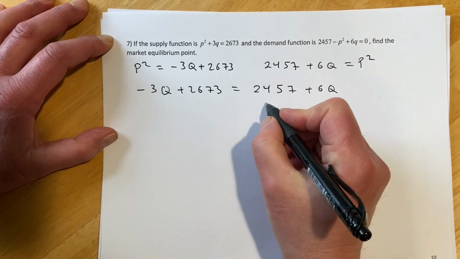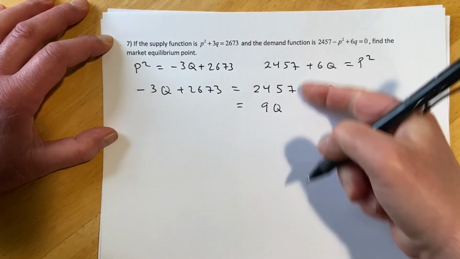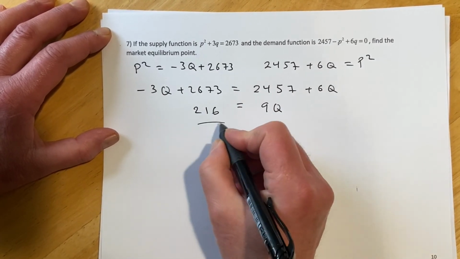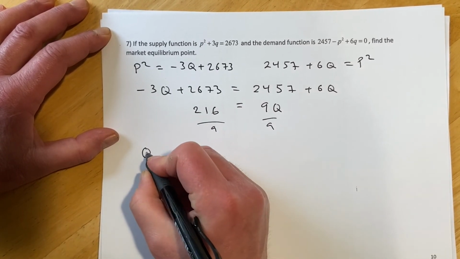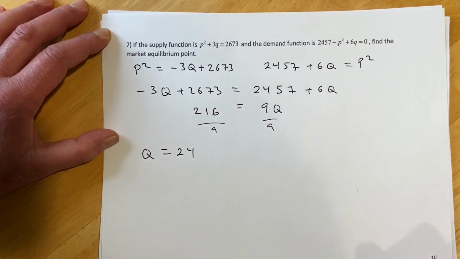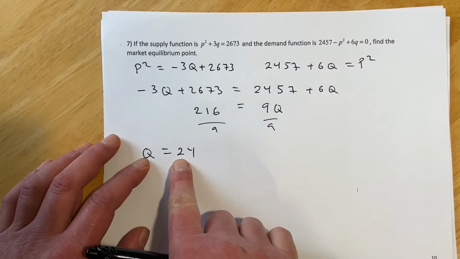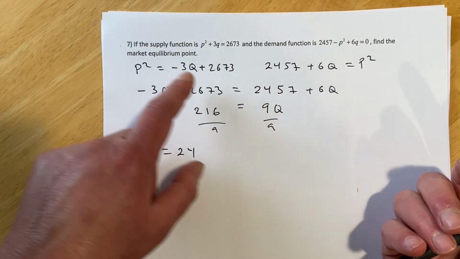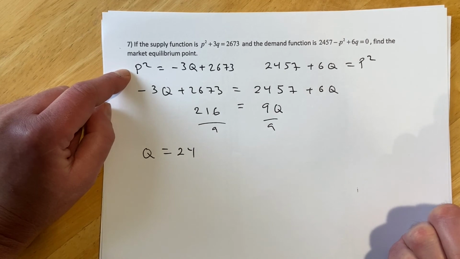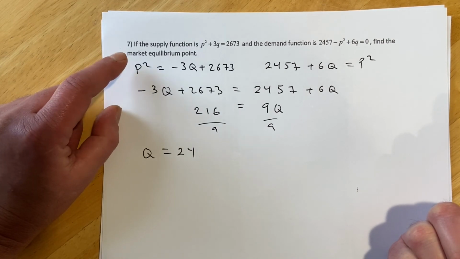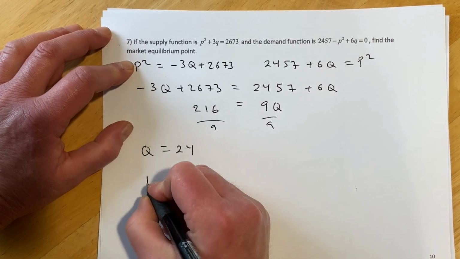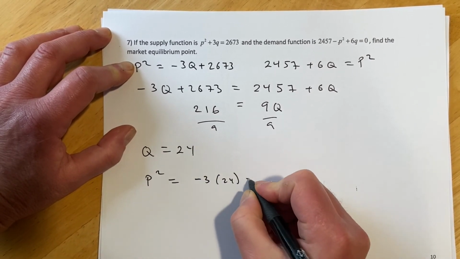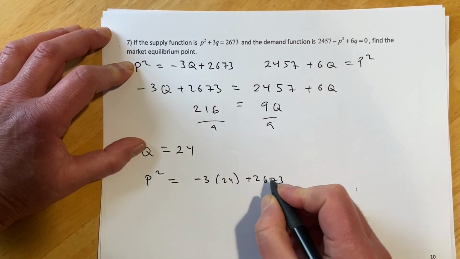Adding the 3Q over to this side, I get 9Q. And then subtracting this over, I got 216. And then dividing both sides by 9, that gave me Q equal to 24. And so now that I know my quantity, I can go back and solve for price. I went with probably that equation. Yes. So I did P squared equals negative 3 times 24 plus 2673.